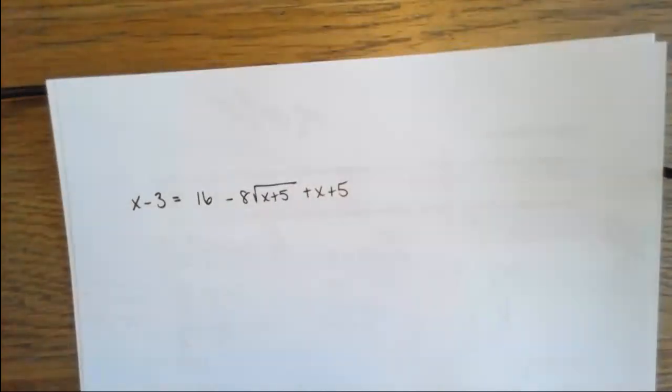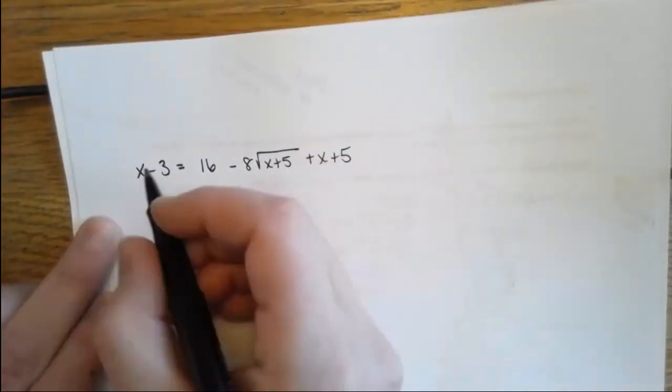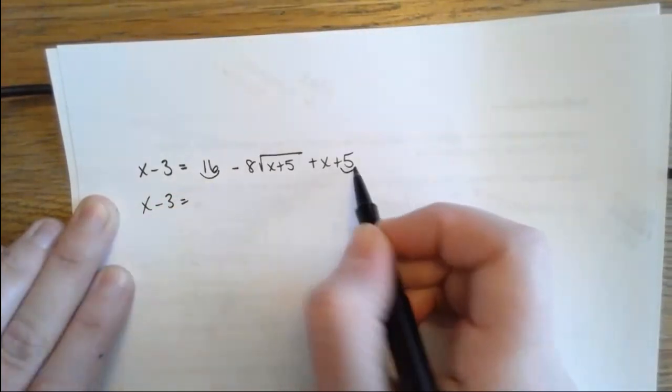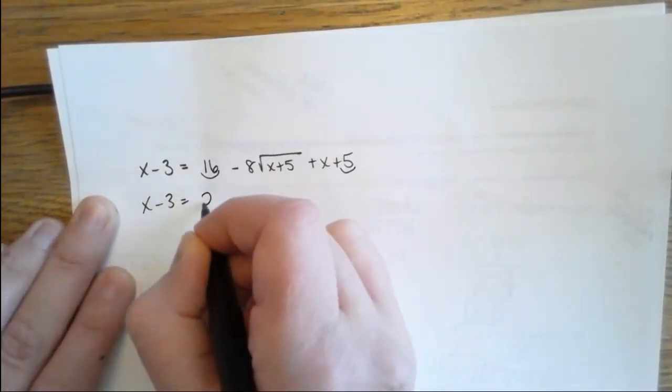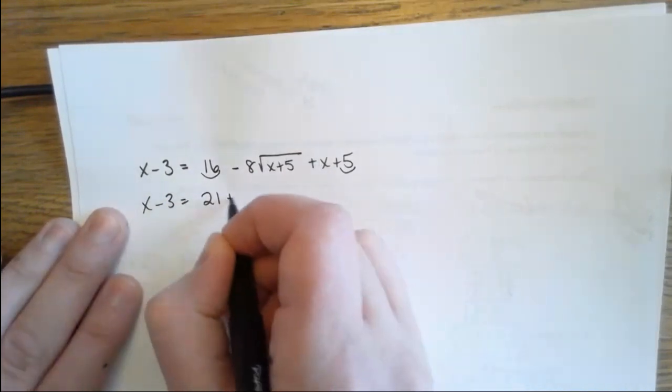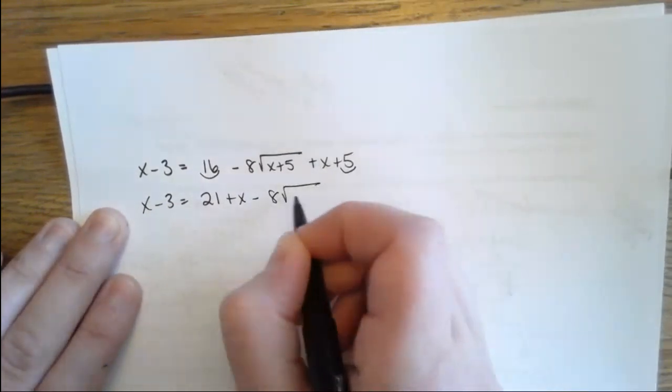Okay, and then I'm going to keep going. So on the right side, I do notice I have a 16 and a 5, so I can combine those into 21. I have an x just kind of left over and hanging around, and then I have minus 8 root x plus 5.